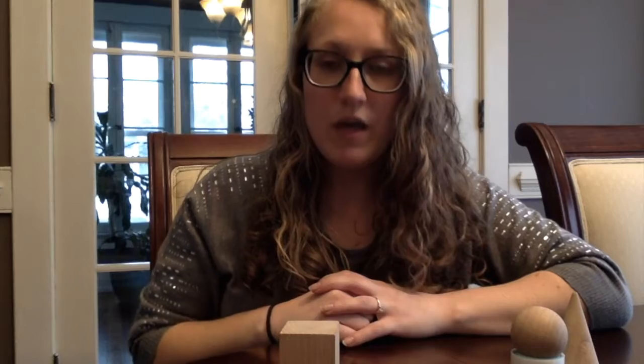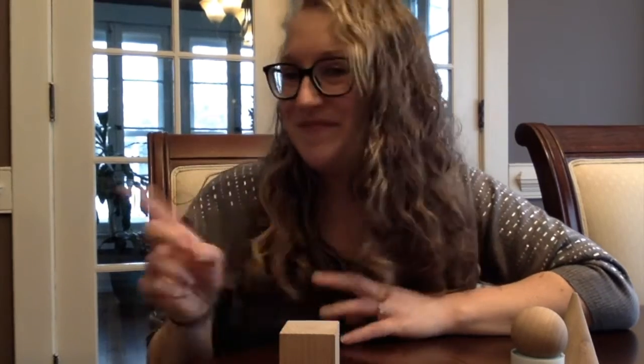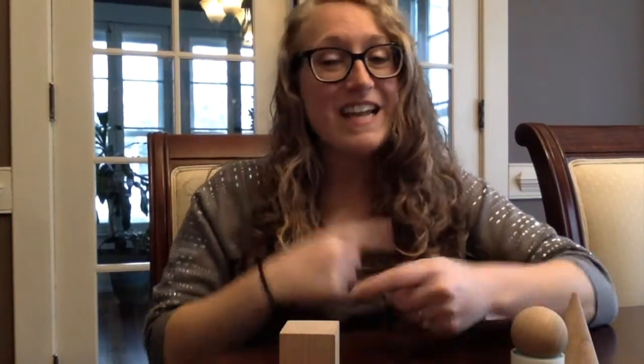Kindergarten, this cube, can you make it roll? No, you cannot make it roll because it doesn't have any round parts. Can you make it slide? Yes, you can. It can slide all over the place. Can you make it stack?